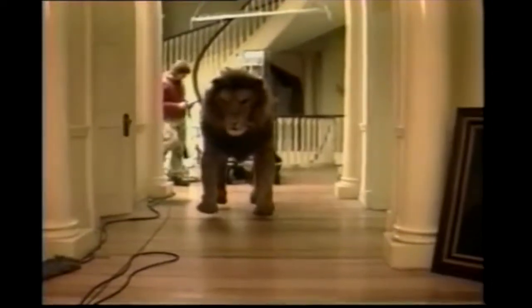The VFX artists used some of the work they did on Jurassic Park and applied it to the different elephants, rhinos, and other animals seen throughout the movie.